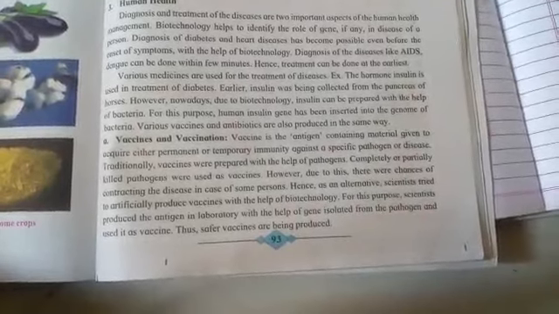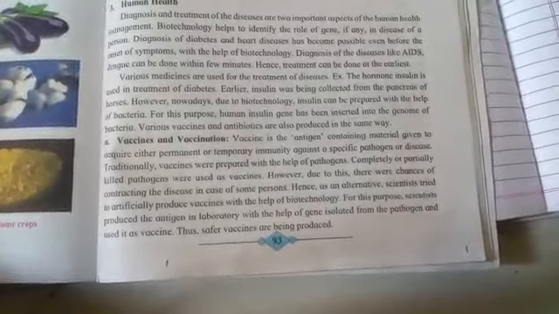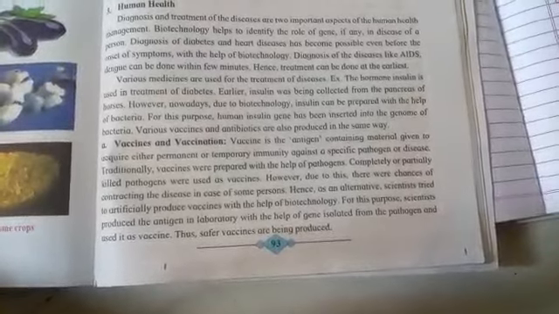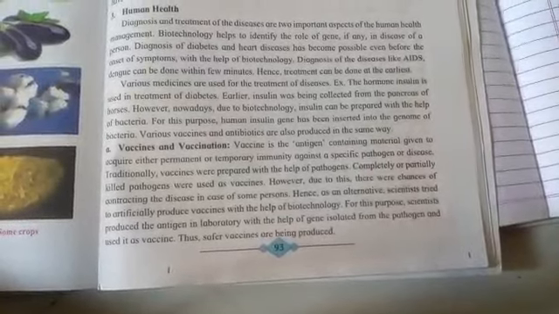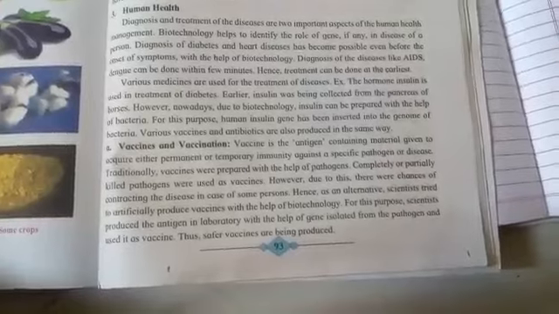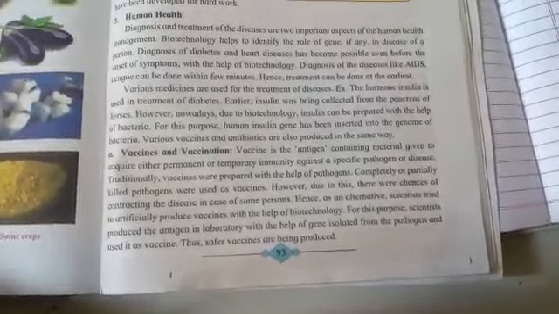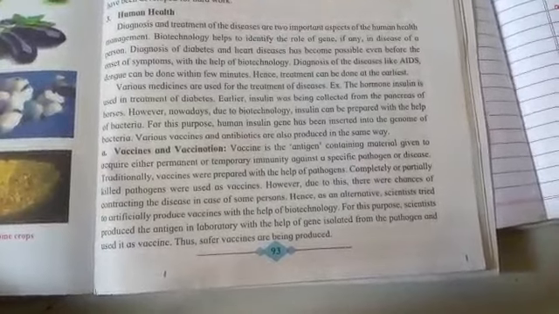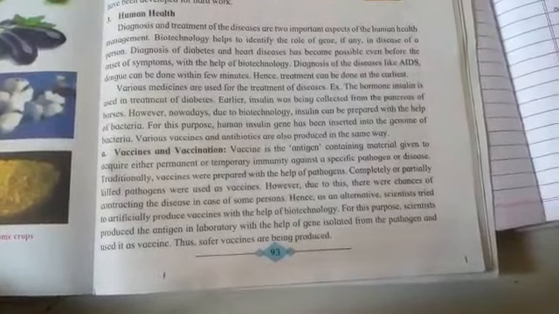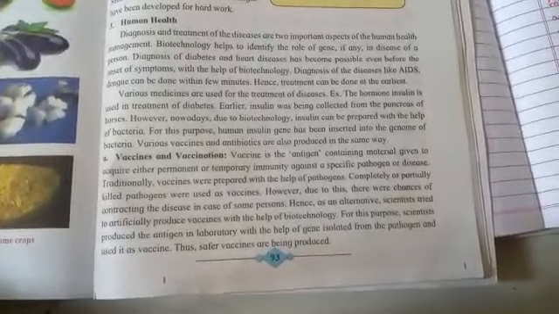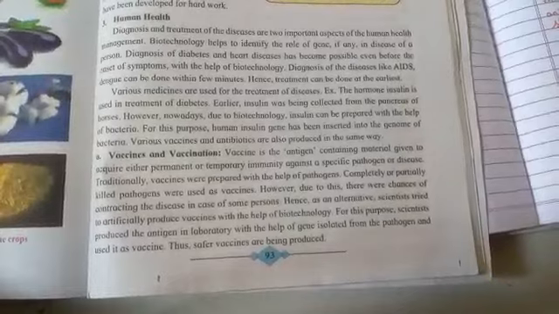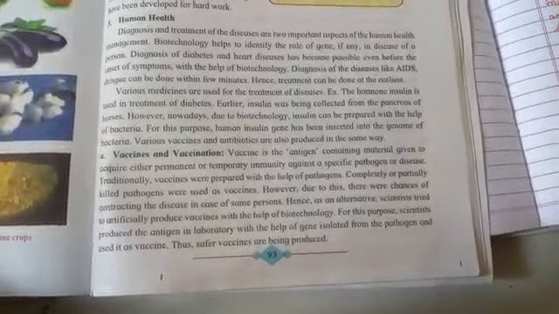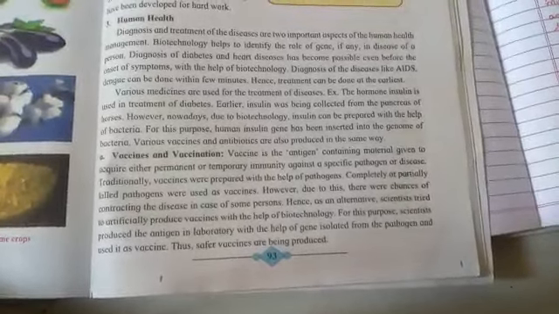So in order to make vaccination safer, we have biotechnology. With the help of biotechnology, vaccines are artificially produced by scientists, and for this the scientists produce the antigen in the laboratory. This antigen contains a material which gives either permanent or temporary immunity against a specific kind of disease. The antigen is artificially produced in the lab with the help of a gene isolated from the pathogen itself, and this is how safer vaccines have been produced.